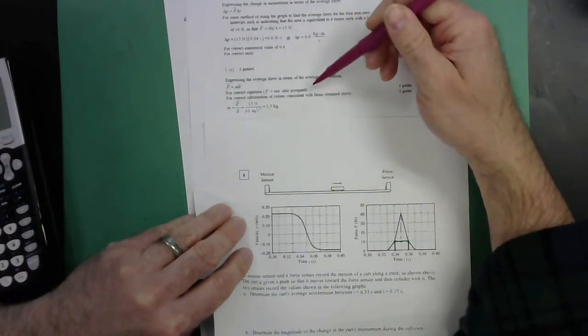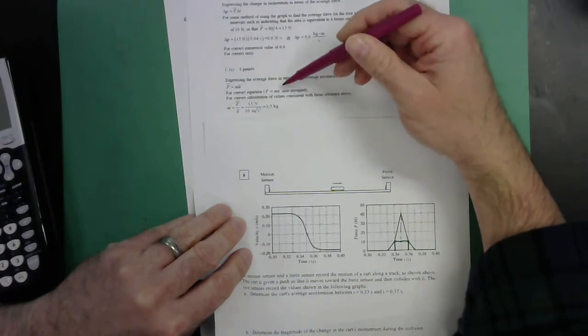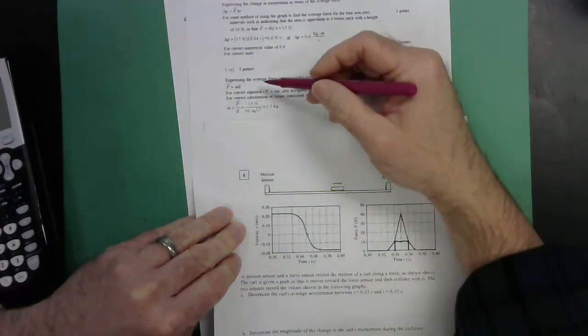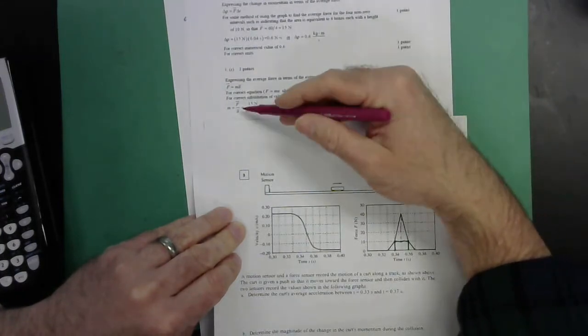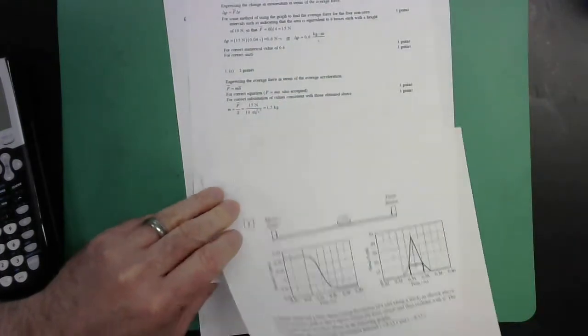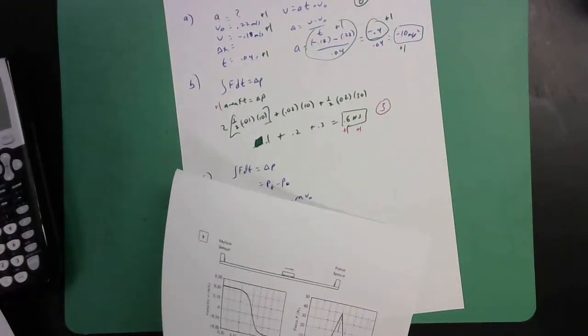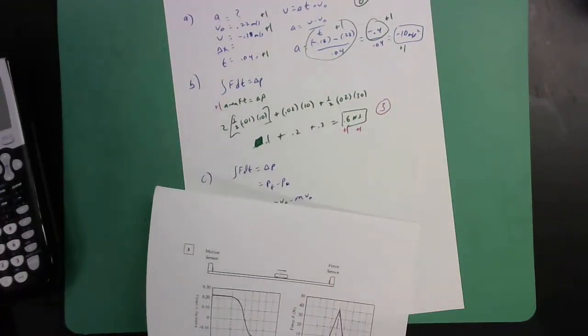ma, and then the acceleration we got before, the average acceleration, we found that in part A. So just taking the average force we just got divided by the average acceleration to get the mass. Okay, so that's another way of doing it. Method 3, which I think is going to be the method I like better.